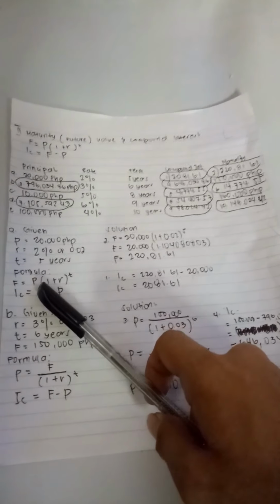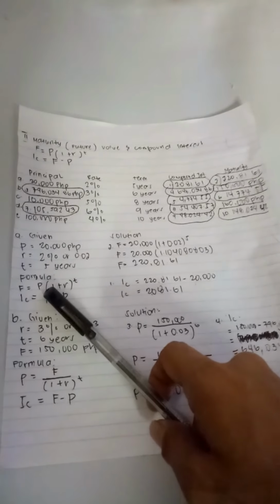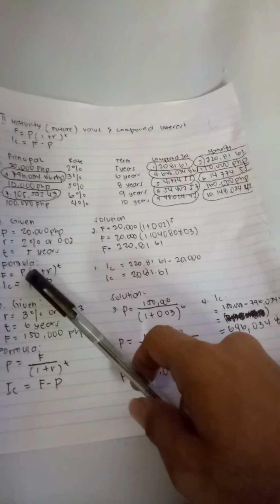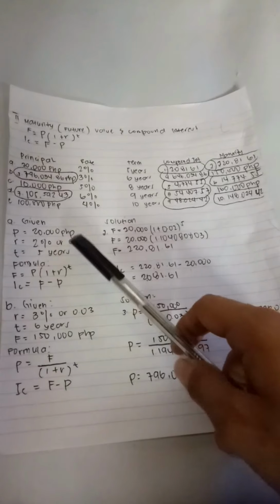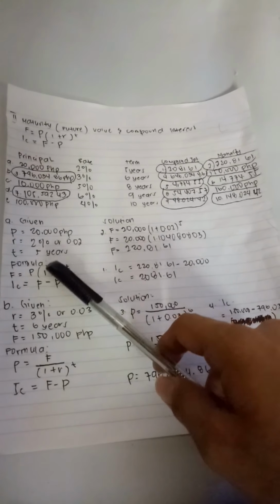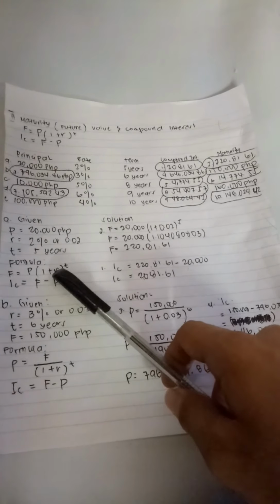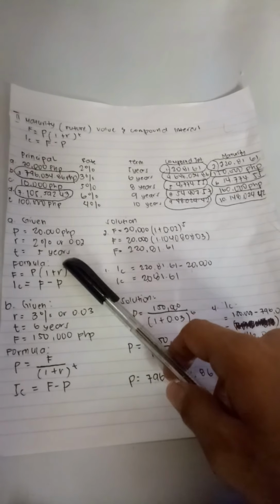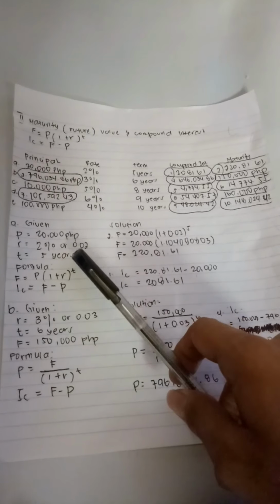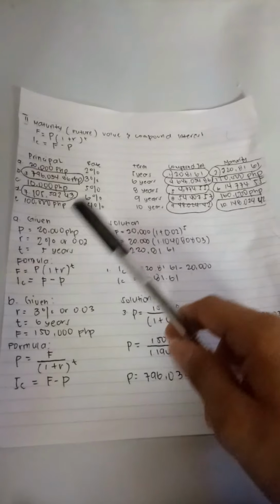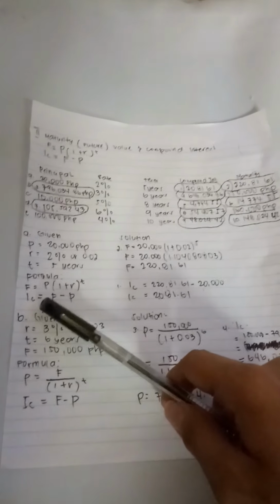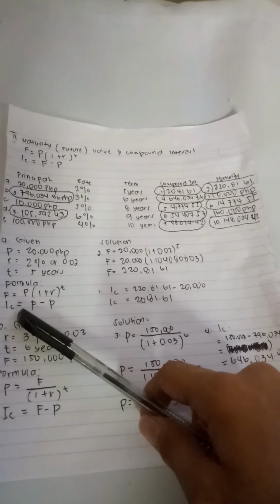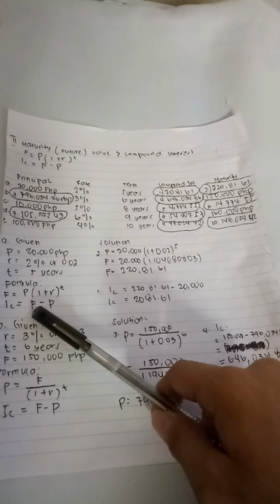For the formula for maturity future value is P open parenthesis 1 plus R close parenthesis time. For the compound interest equals to F minus P.